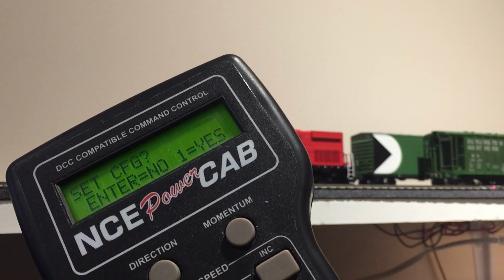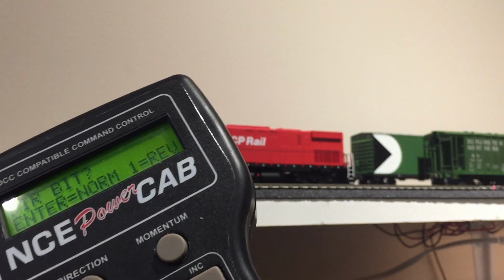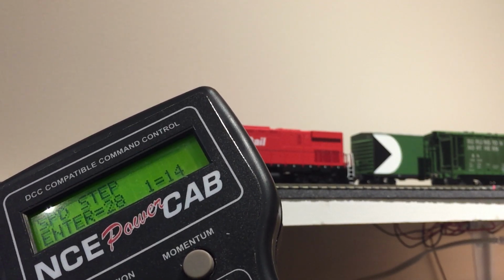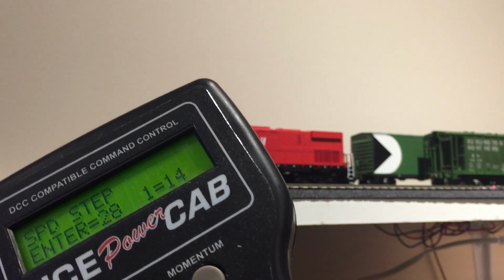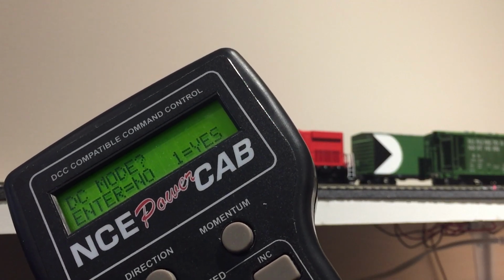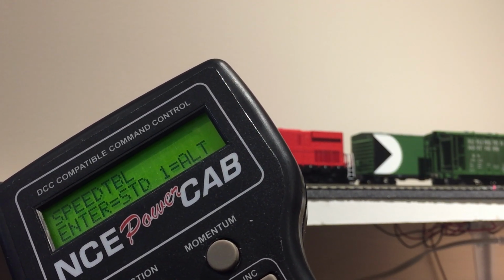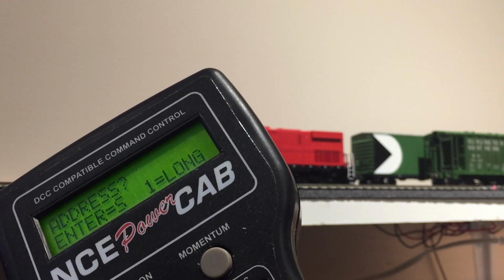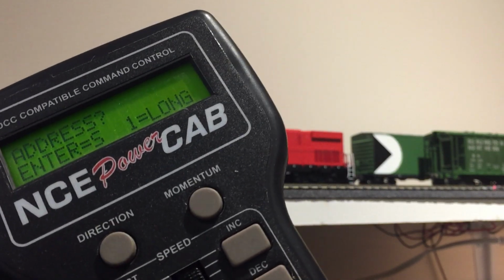Do I want to set the configuration? Sure. 1 is yes. Direction bit, normal is fine, so enter. Speed steps, I'm going to leave that alone, so just enter, because I want 28 speed steps. DC mode, I do not want DC mode, so enter is no. Speed table, I'm going to just leave it as standard. Address, enter is short, 1 is long, so I want to use long, 1.